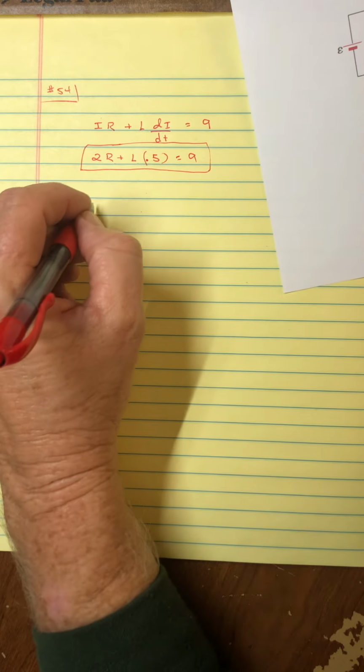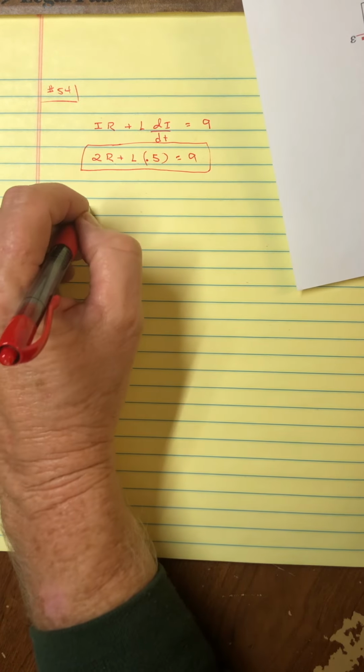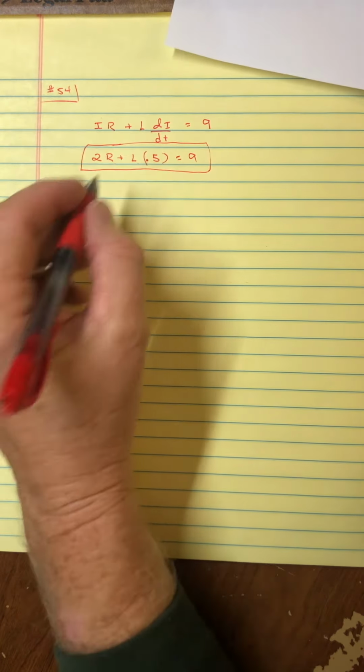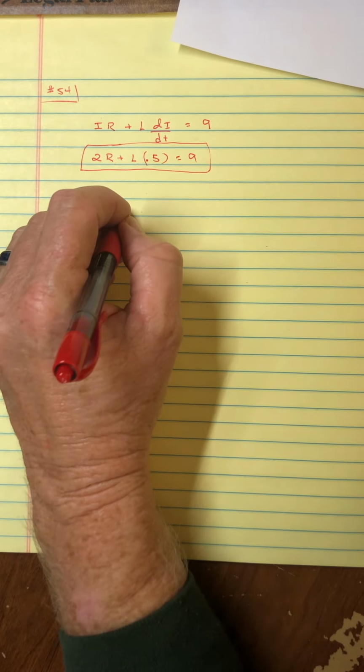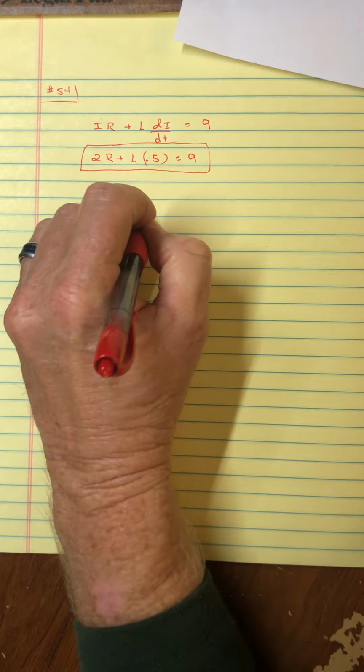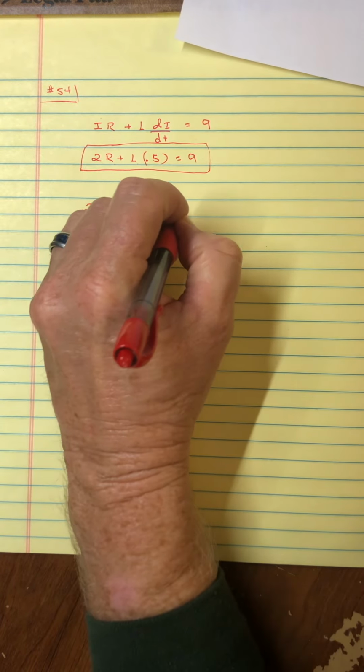So for this other case, I would say something like this, 2R for the voltage change here, and then this right here, this L, and then it would be a minus 0.5.